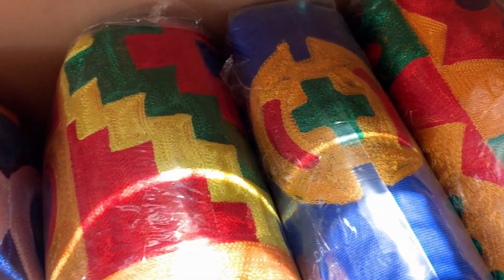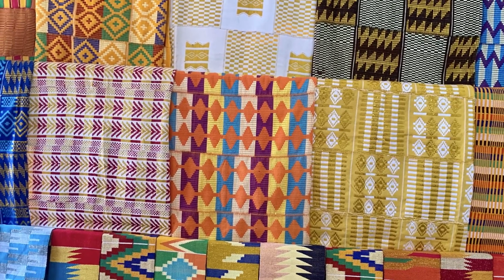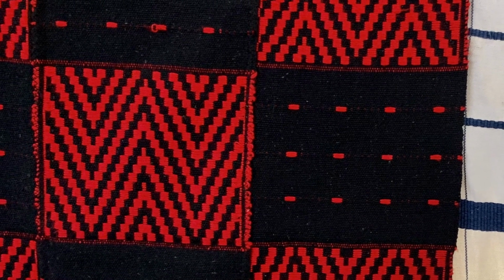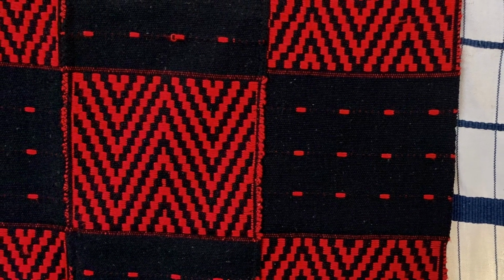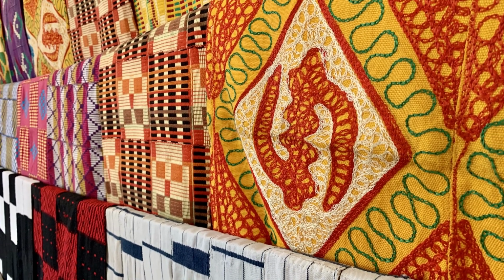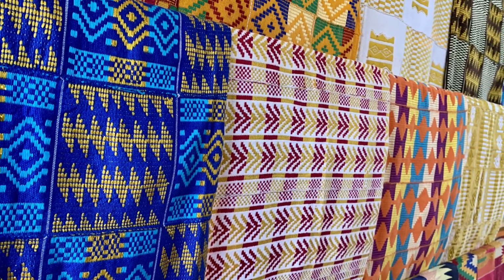When you are an Asante man and you are going for a program, you need to wrap it. So all these are funeral pieces. The black and the red is used mainly for funerals. But the yellow ones, the colorful ones, are used for special occasions like weddings, naming ceremonies, and a whole lot of stuff. So all these that we see here are Kente cloth.